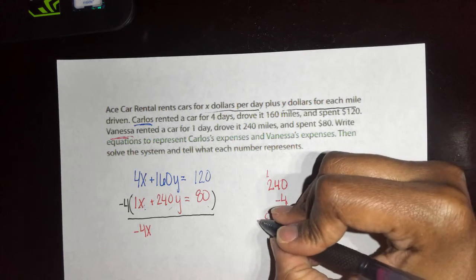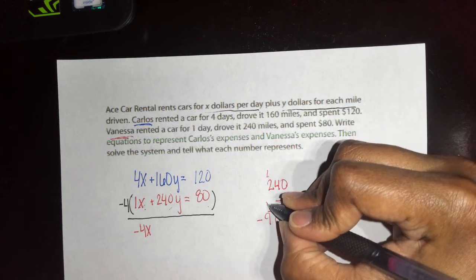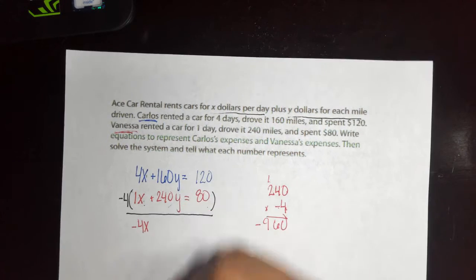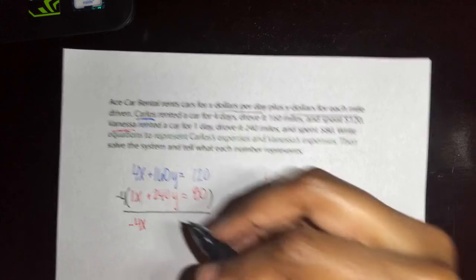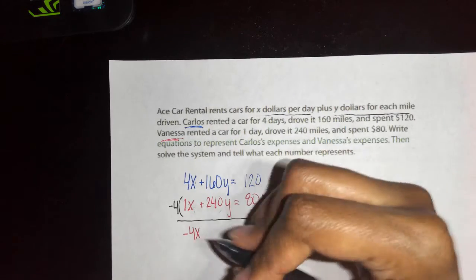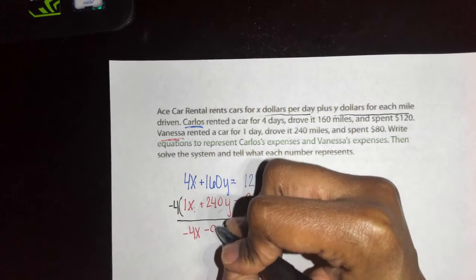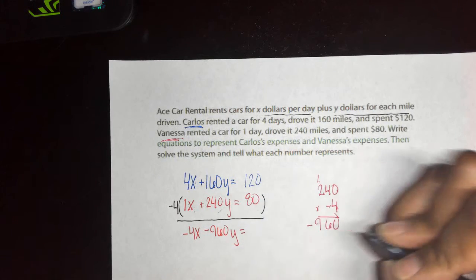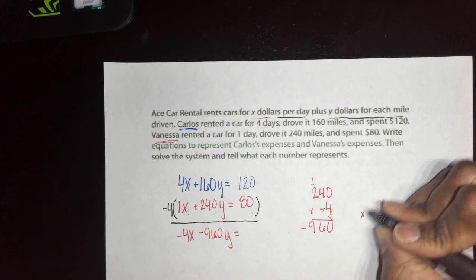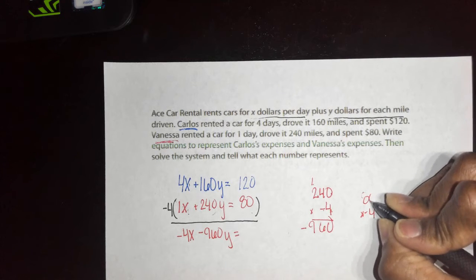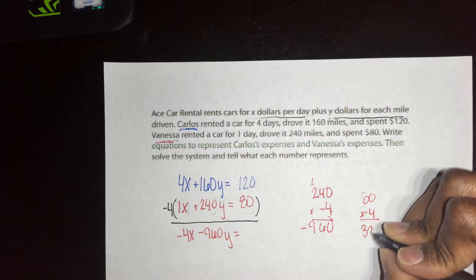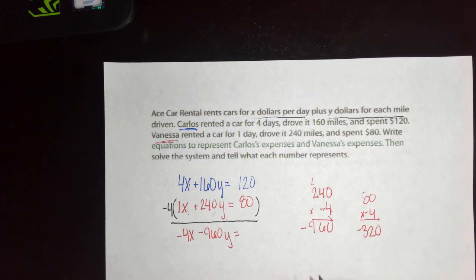So I've got negative, because negative times a positive is negative, so -4x minus 960y equals, and then -4 times 80 is going to give me -320.